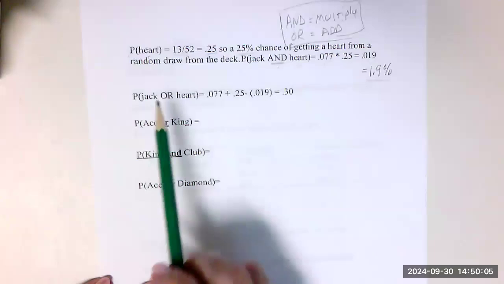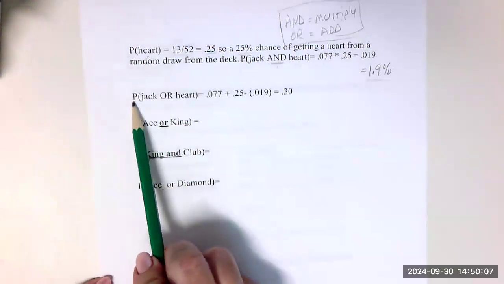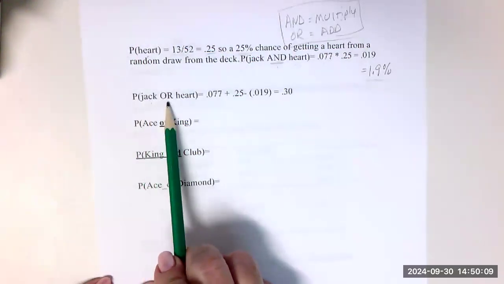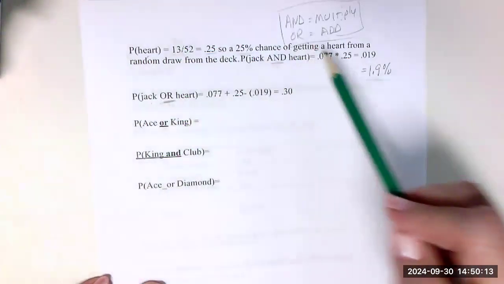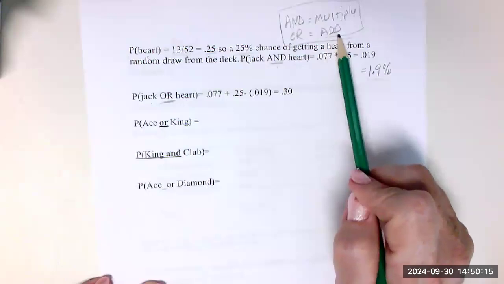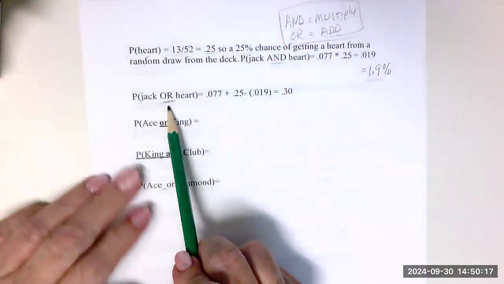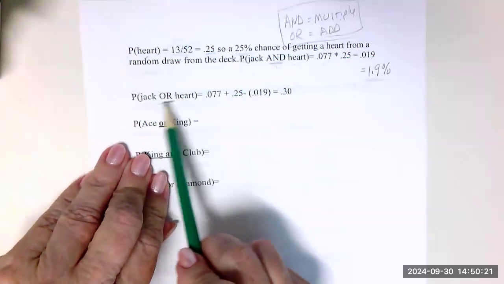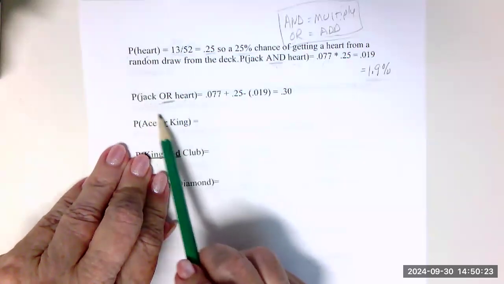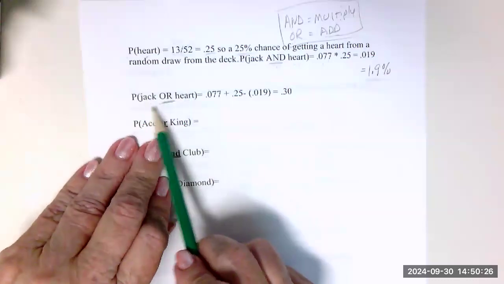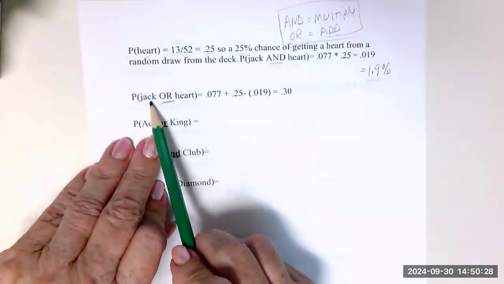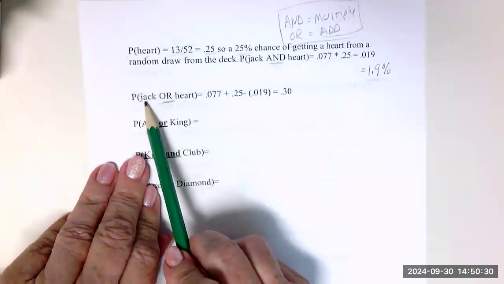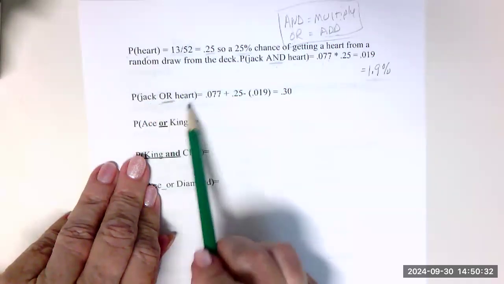Now here it says, what's the probability of getting a jack or a heart? So remember, or means to add. We have to ask ourselves, can these things happen at the same time, or are they mutually exclusive? They're not mutually exclusive, because we know there's a situation where you can get a jack and a heart together, right?